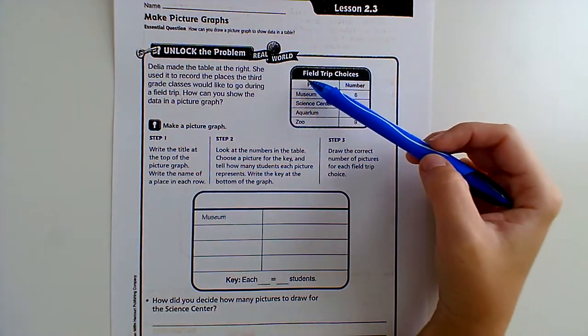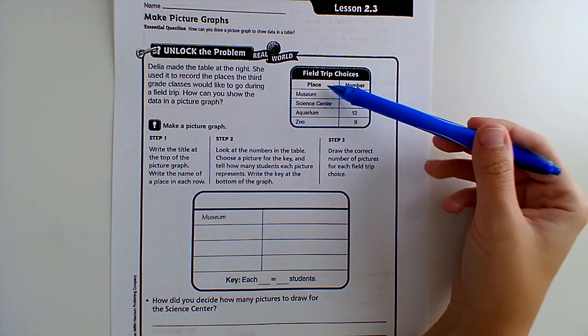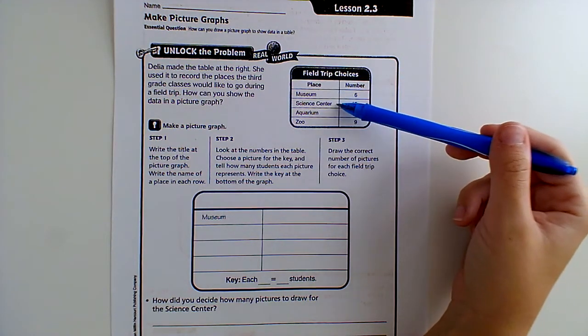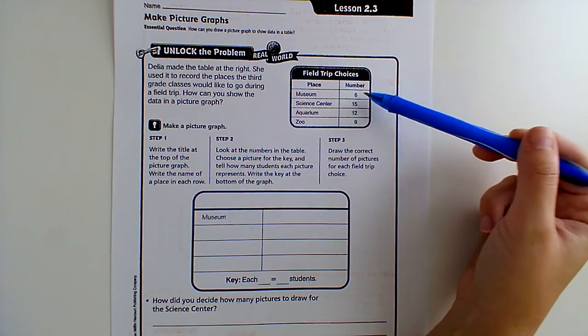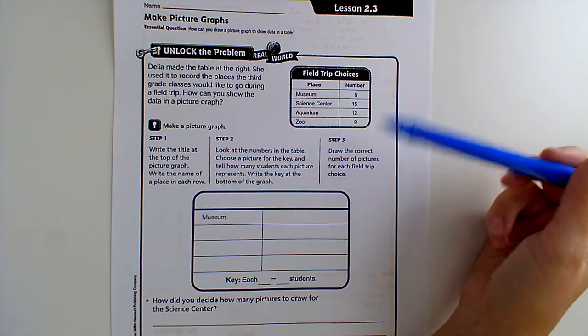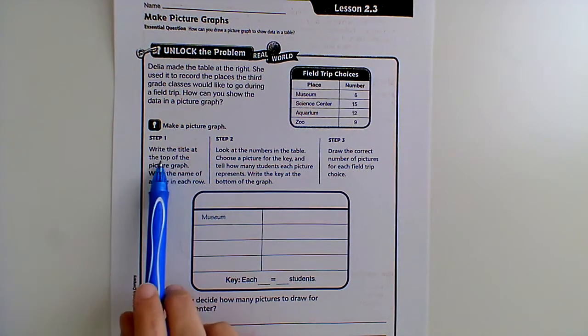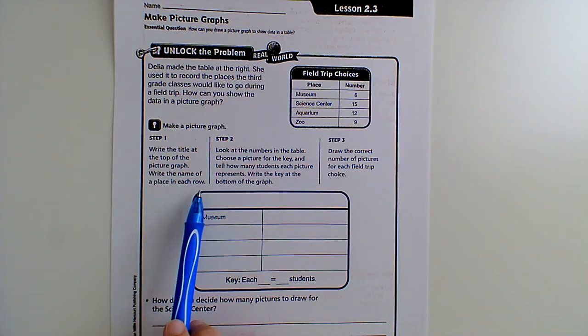So it says the title of the graph is called Field Trip Choices. So in here, there are some places. We've got the museum, the science center, the aquarium, and the zoo. And then here are the numbers on the side. We have 6, 15, 12, and 9. So it says, step 1, write the title at the top of the picture graph. Write the name of a place in each row.